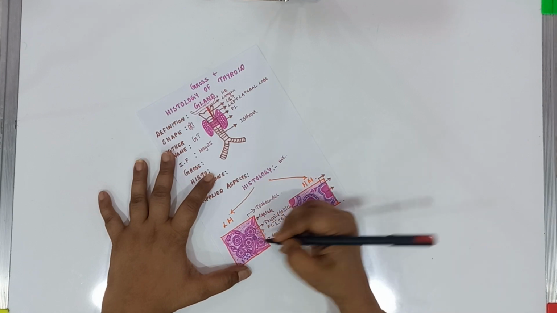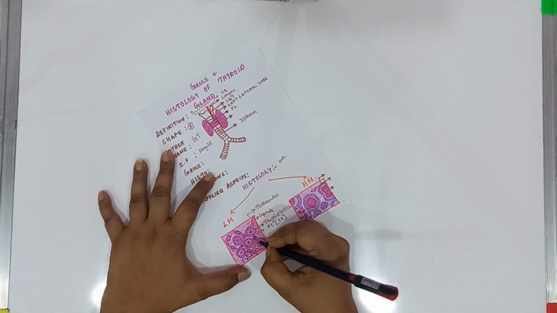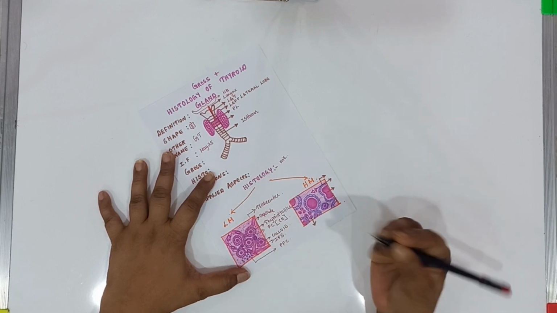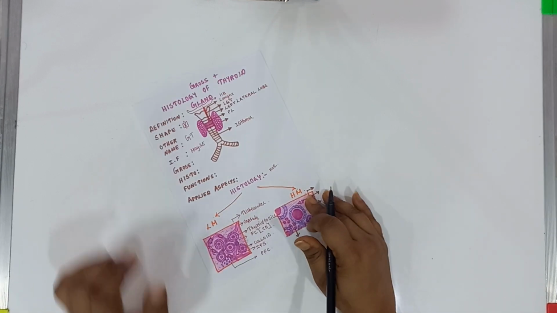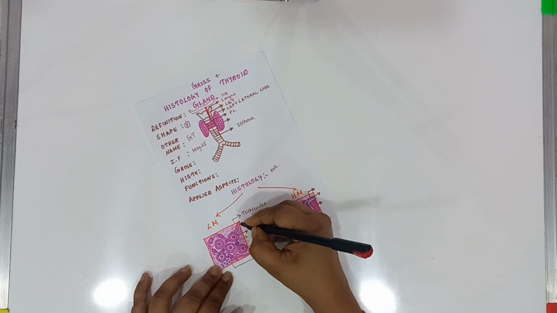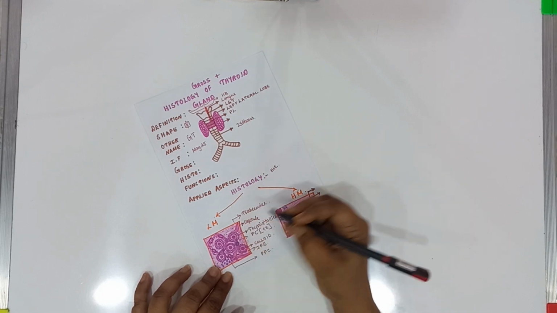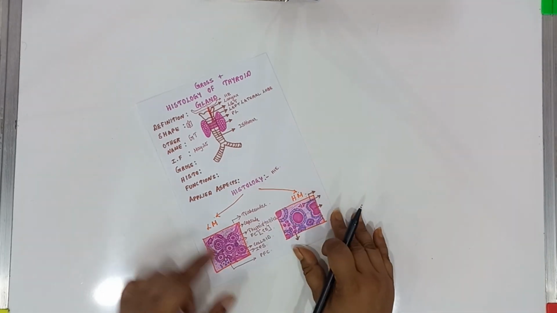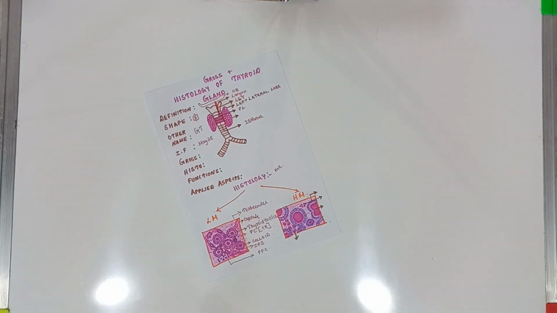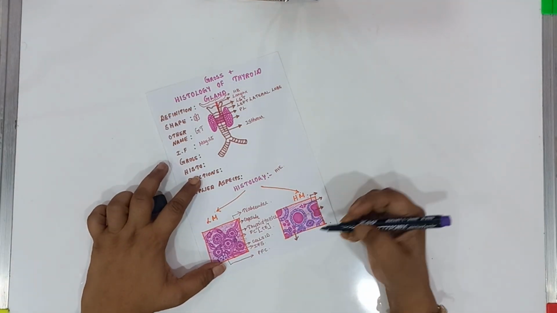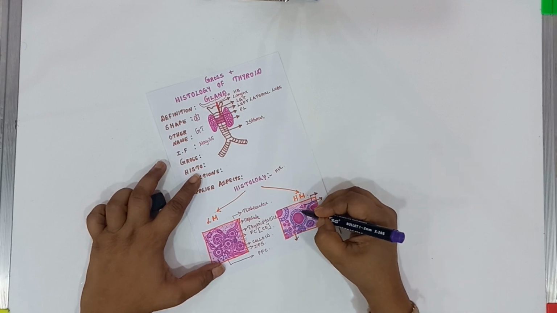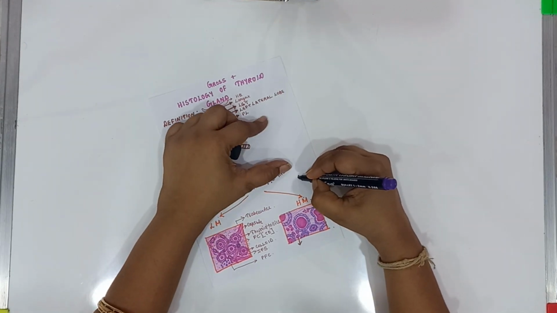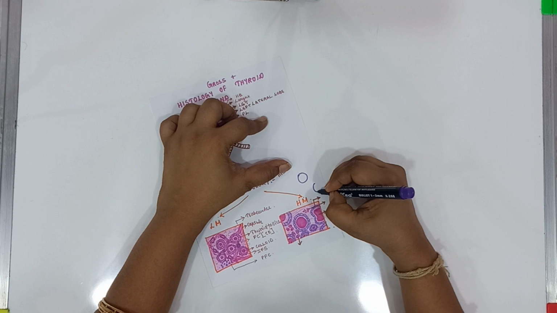And in this interfollicular space, we can see the parafollicular cells. Here you can see the parafollicular cells. This fibrous tissue septum contains blood vessels, lymphatics and connective tissues. In the higher magnification, we can see the thyroid gland, mainly the parafollicular cells and the follicular cells. So how do we differentiate the follicular cells and the parafollicular cells?